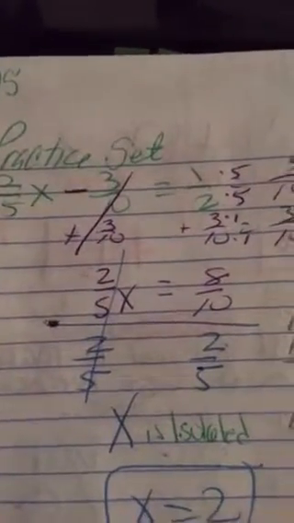Okay, this is our second video, lesson 25, practice set. We have 2/5 x - 3/10 = 1/2. You're going to have to get a common denominator for this and get your fraction of 8/10. When you cancel out the opposite of -3/10, which is +3/10 on both sides of the equal sign.